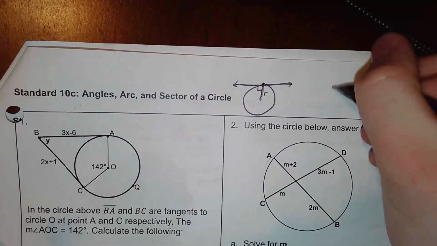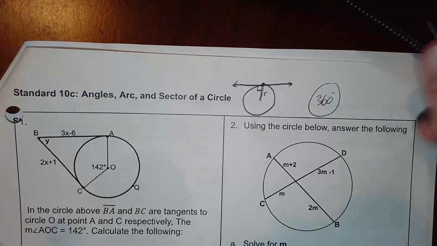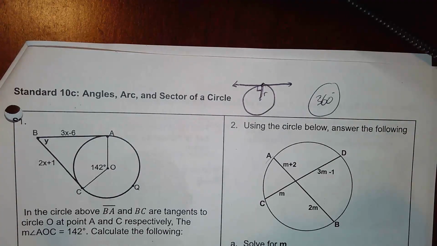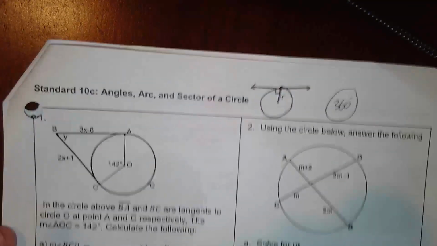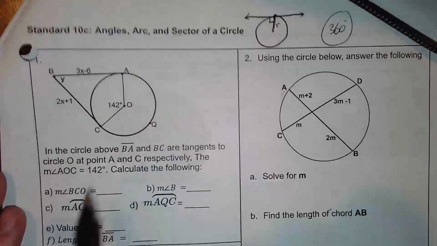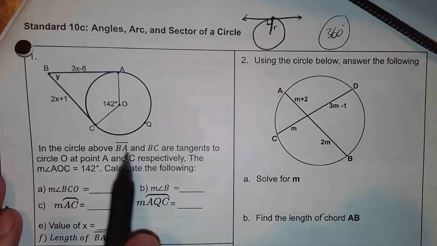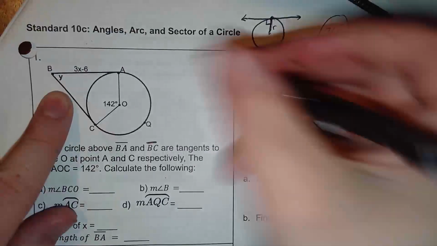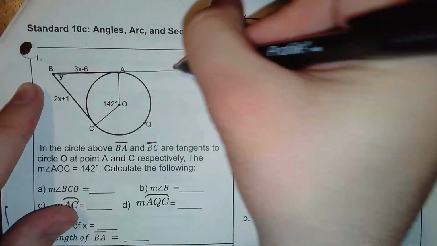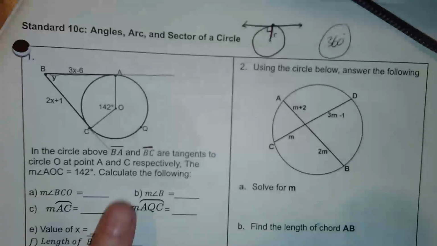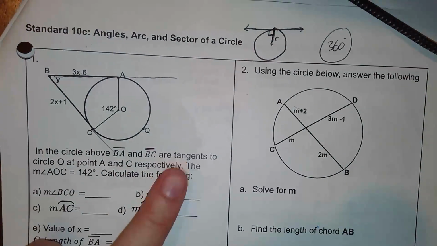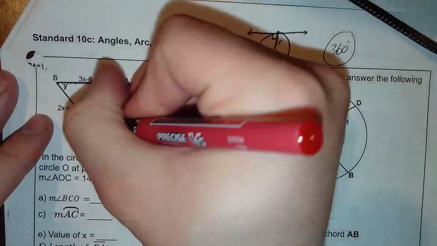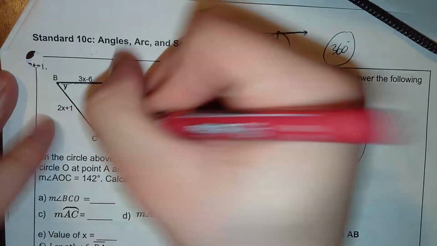We should also know that there's 360 degrees in a circle, and a few other things, but let's begin number 1. It says in this circle above, BA and BC are tangents. Okay. BA and BC, they're tangent lines, so if we wanted to, we can just continue the line. Those are tangent lines. But at this point, we should be like, yo, they're tangent lines, so we know that these need to be 90 degrees. Label them. Label them.